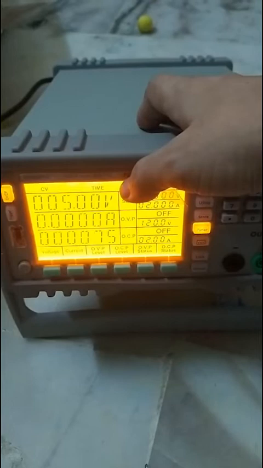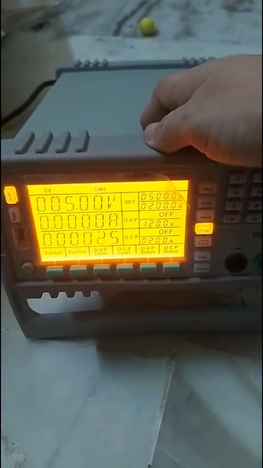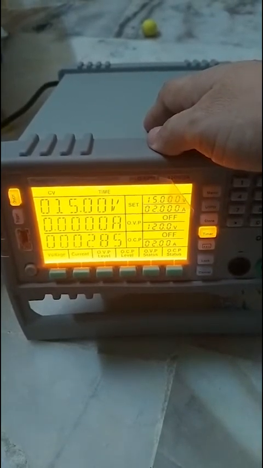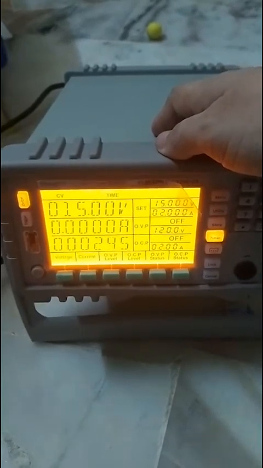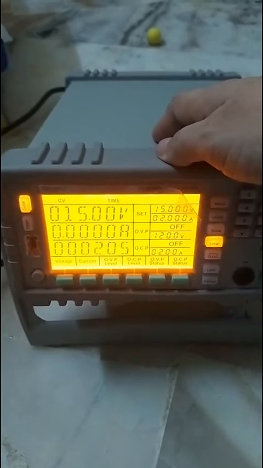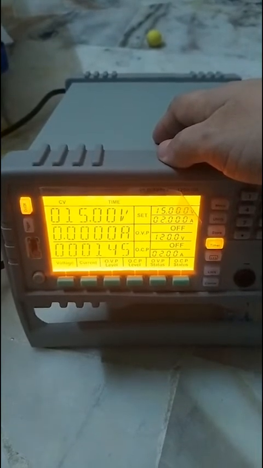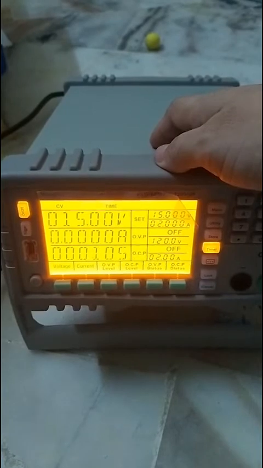Then it goes into the third program after the second program finishes. After finishing, if you have set cycling, it will repeat the cycling, and after finishing, it will continue maintaining the last value or turn off the power supply. It depends on your setting. So this is all about the program output.